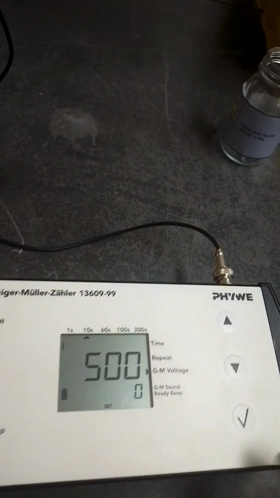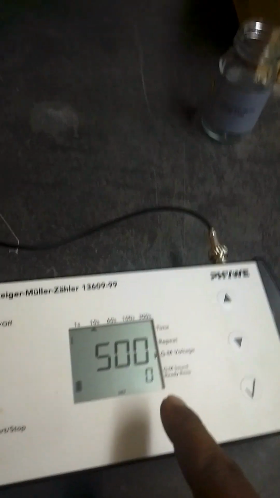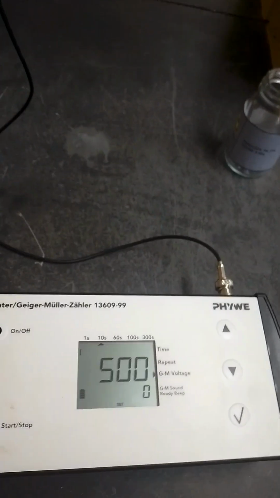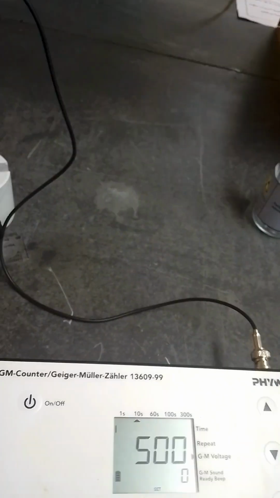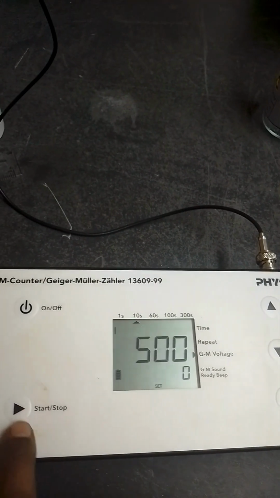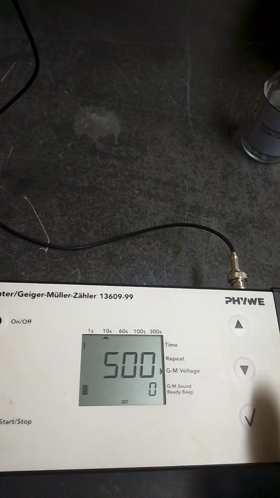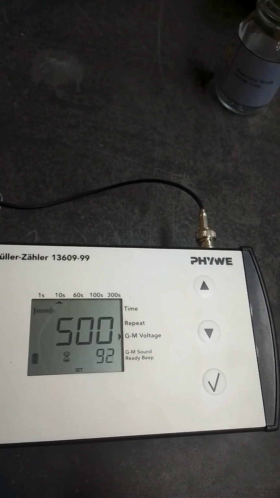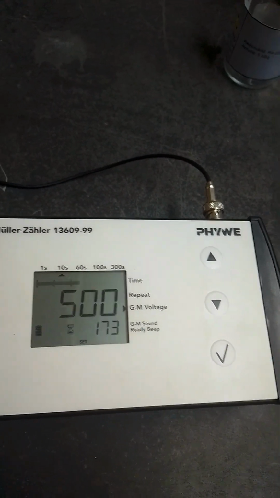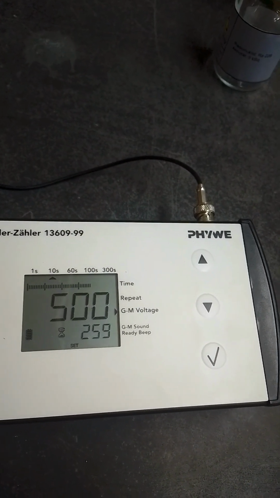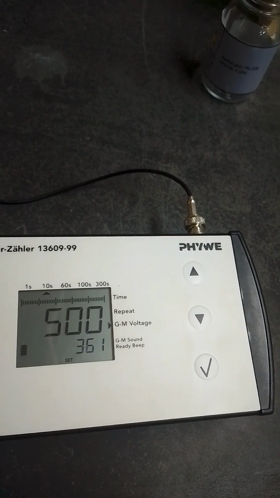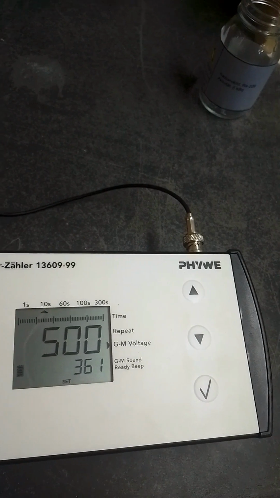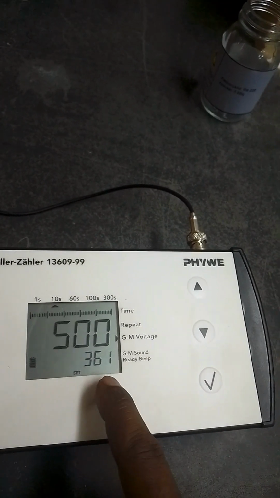voltage. If we take this GM voltage first, then we start reading values. Then here, when we start, it counts the particles radiated from the radiation. It's counting 361 for 500 volts. We get 361.